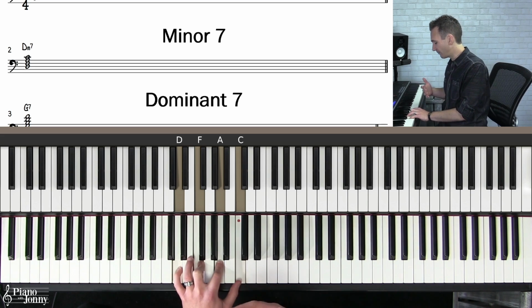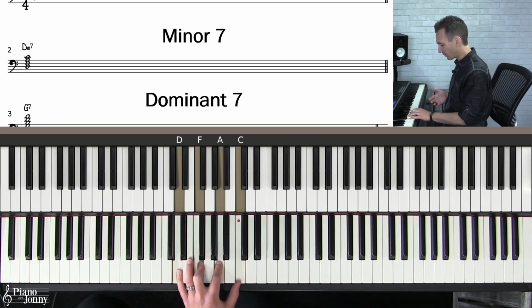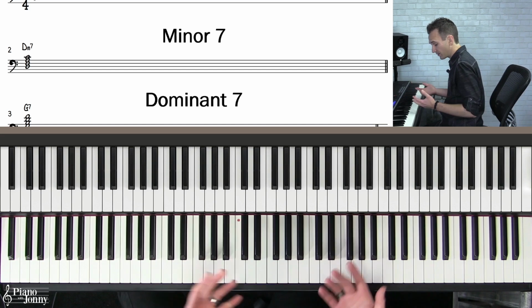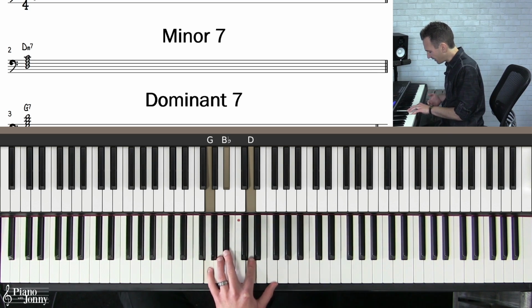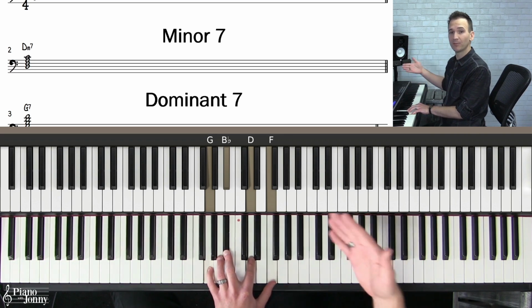Okay, so once again, I recommend you practice this on a few different chords. Like you might want to try this perhaps on a G. How would you play a G minor 7? It's a minor triad, and we add the 7th a whole step below the root.